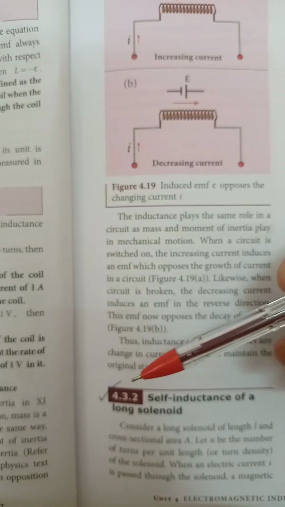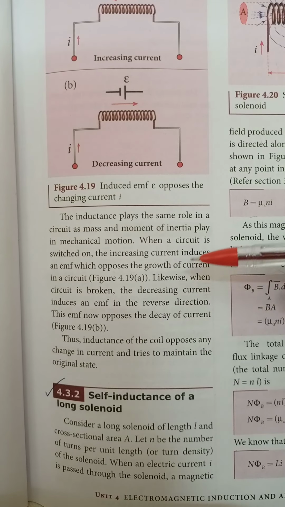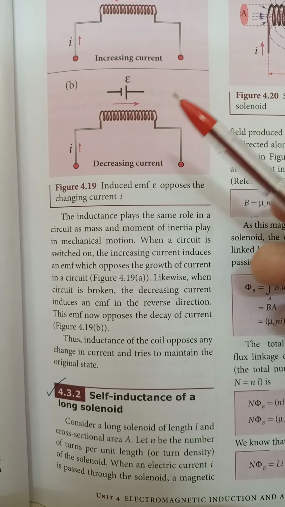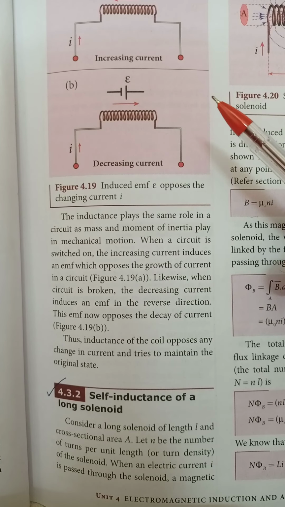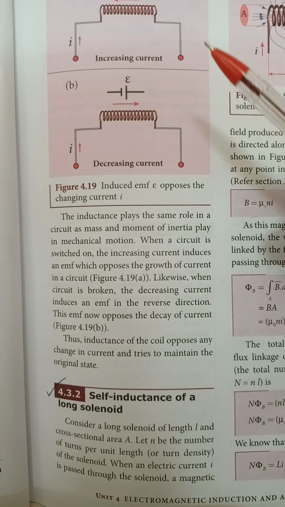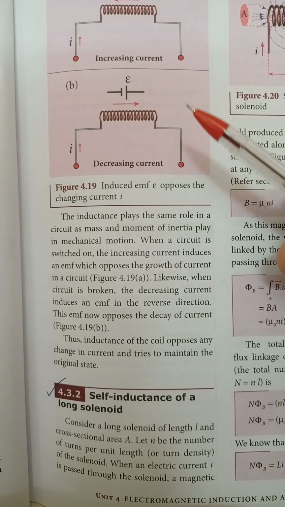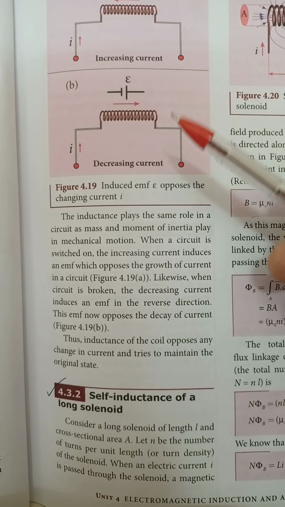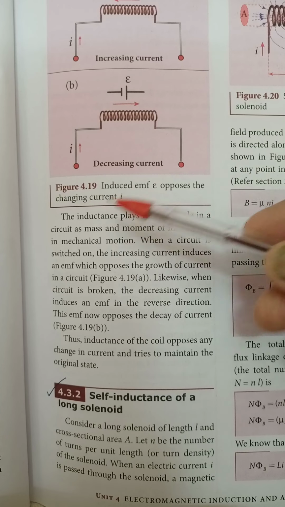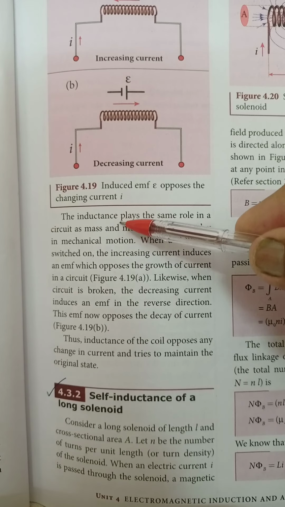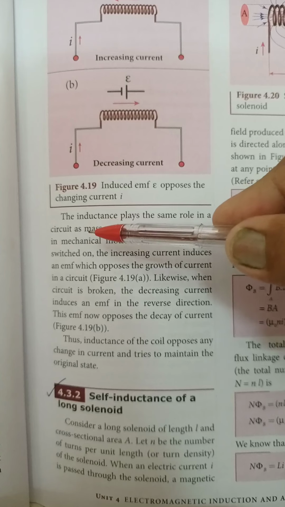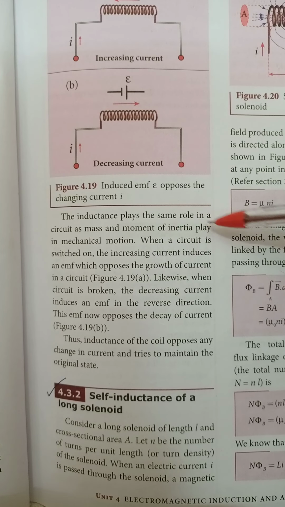Now, in electricity, just like inertia in mechanics, both in translational motion and rotational motion, inductance plays the same role as mass and moment of inertia. The inductance plays the same role in a circuit as mass and moment of inertia play in mechanical motion.